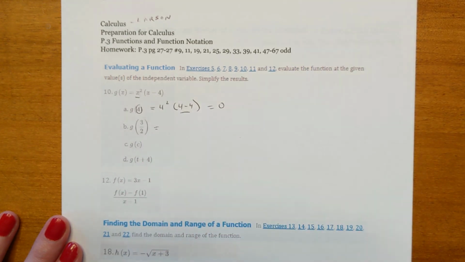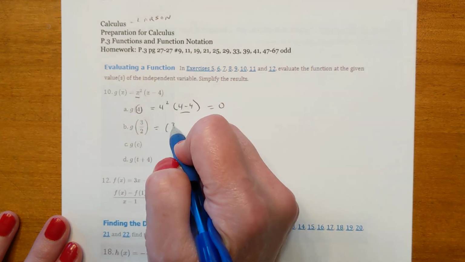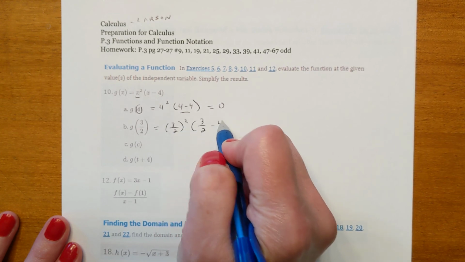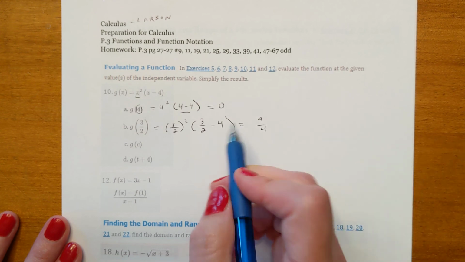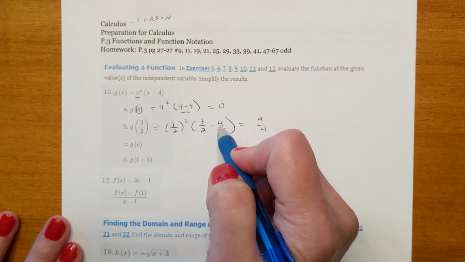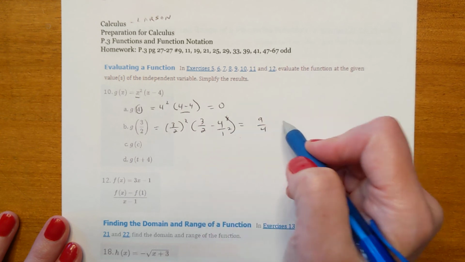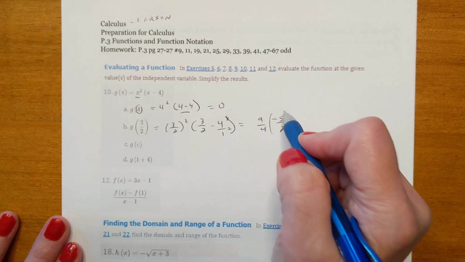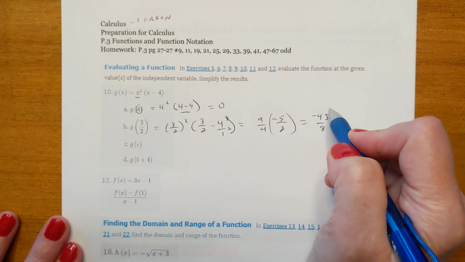Okay, next up, put 3 over 2 in for x. So that gives us 3 over 2 squared times 3 over 2 minus 4. So 3 over 2 squared is 9/4. And 3 over 2 minus 4, that would be 8 over 2. So 3 minus 8 is negative 5 over 2, and then multiply straight across gives you negative 45 over 8.